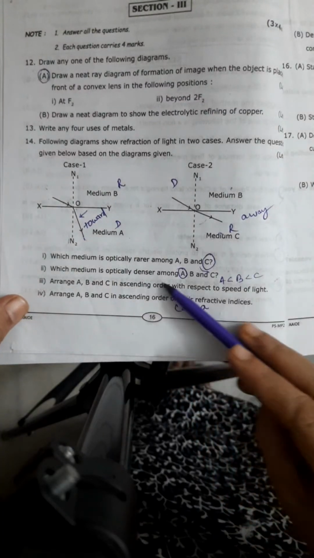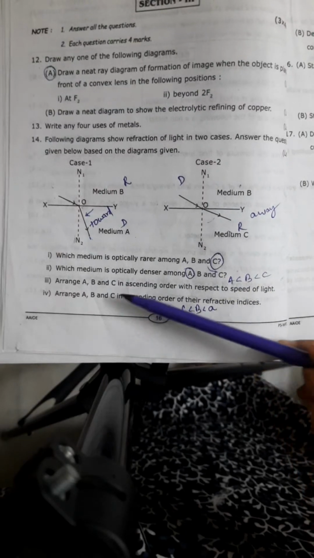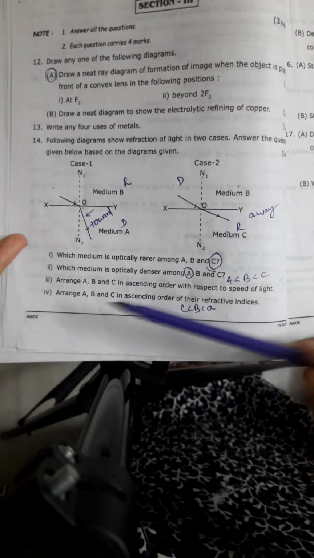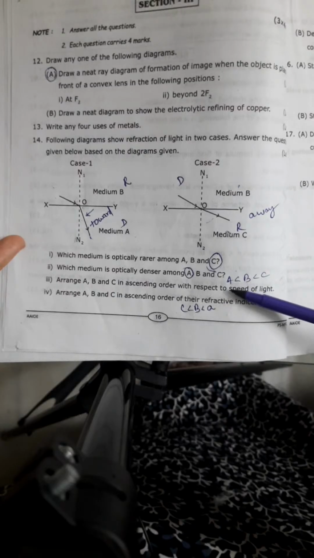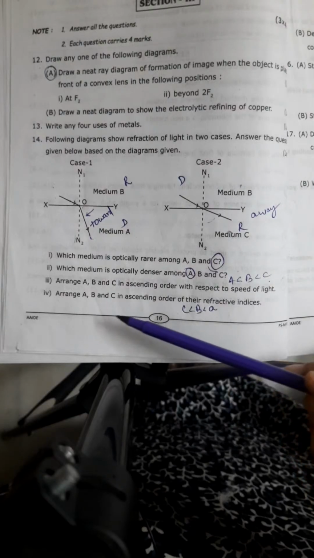Then which medium is optically denser? The densest medium is A because it is bending towards the normal. So optically denser is A. Next, the third one: arrange A, B, C in ascending order with respect to speed. If it is denser, speed will be less. So speed of light in A is less compared to B, compared to C. In the same way, arrange A, B, C in ascending order of refractive index. Speed and refractive index are reciprocal, so it will be C, B, A.